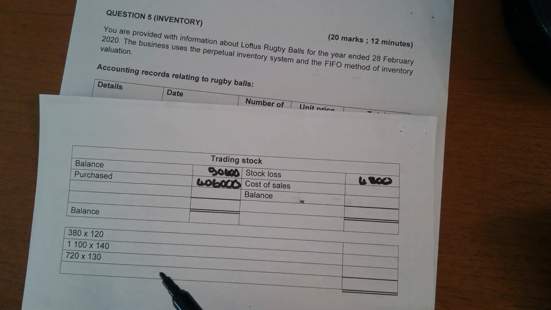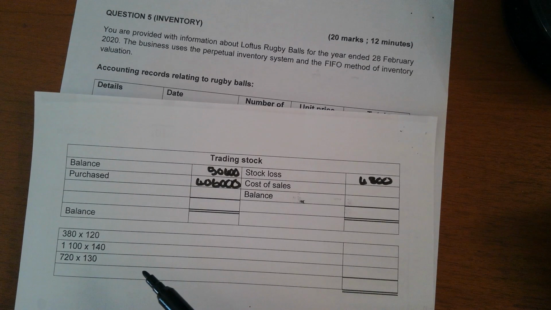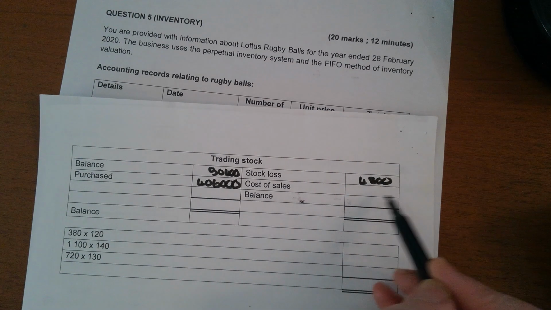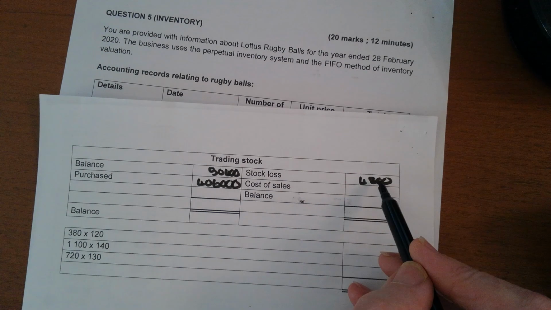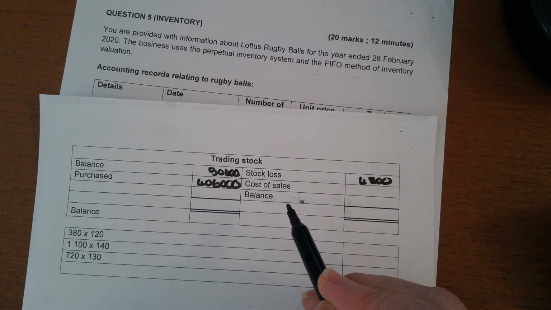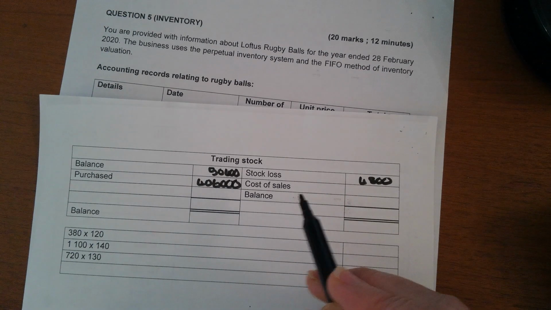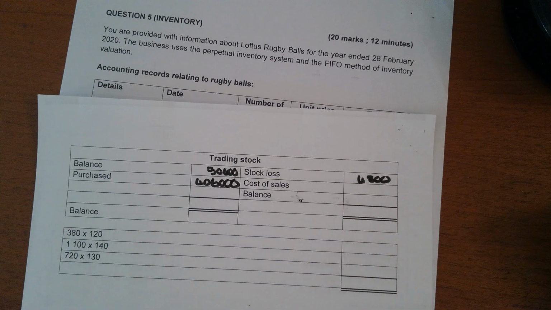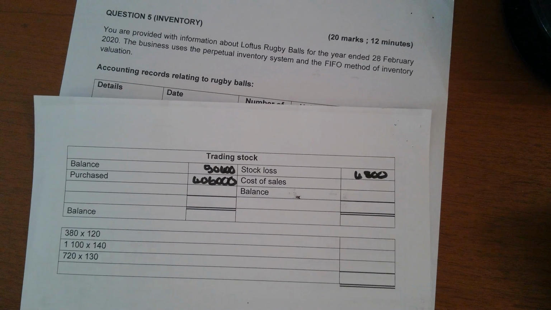So what do I do in the perpetual system when there's a fire or a burglary or an inventory deficit? I credit my trading stock account to indicate that this asset decreases, and I debit stock loss or inventory deficit so that I can deduct it from my profit at the end of the year.